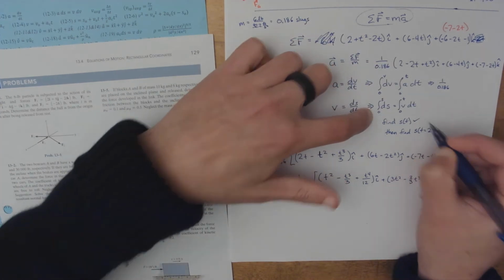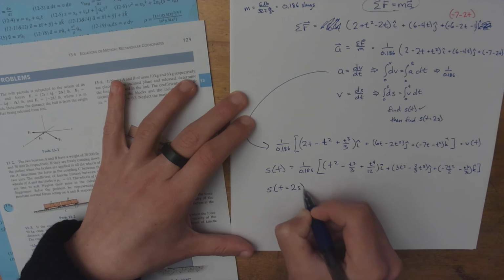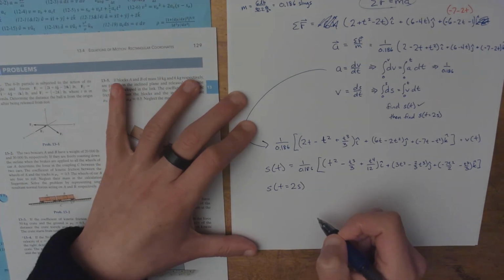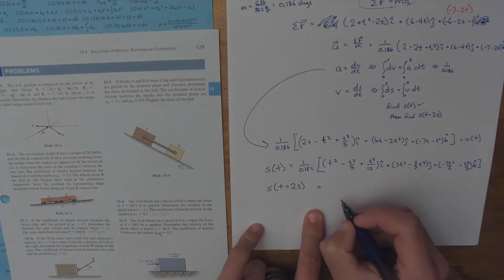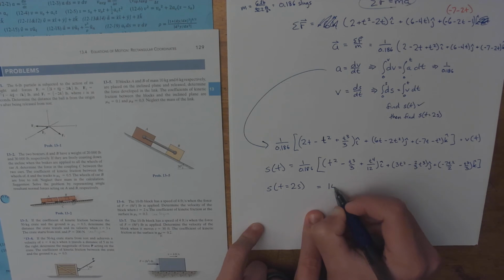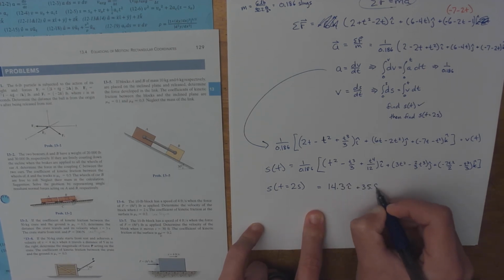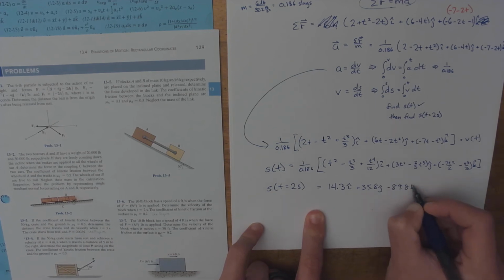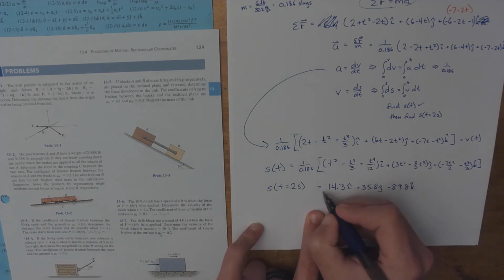Okay, so we found s as a function of t, and now we just plug in 2 seconds for the time. Actually, you can plug in 2 seconds for the time and check to see that you get, when you simplify, 14.3 i hat plus 35.8 j hat minus 89.8 k hat. And this should have units of distance, which in this case would be feet.